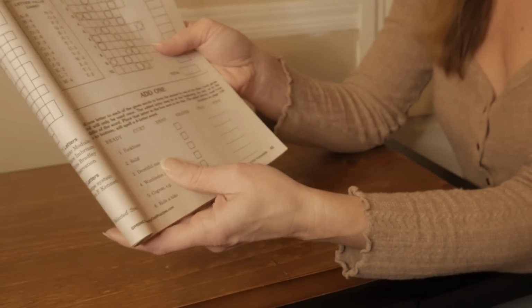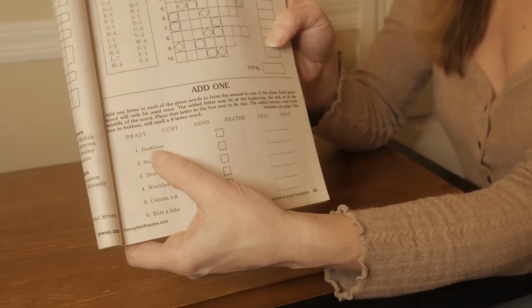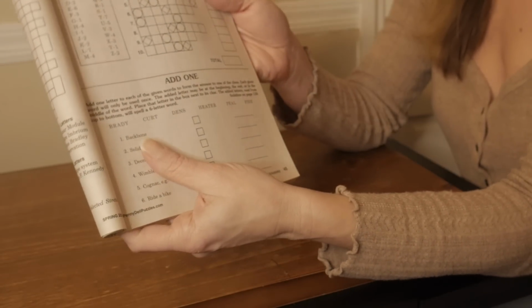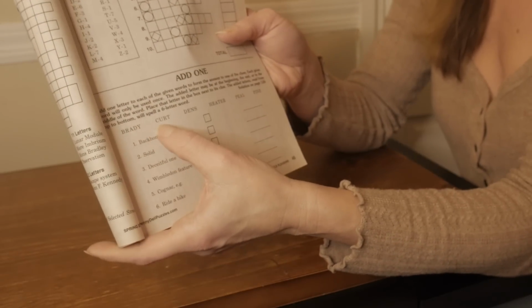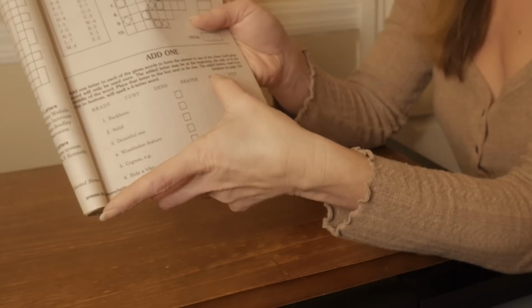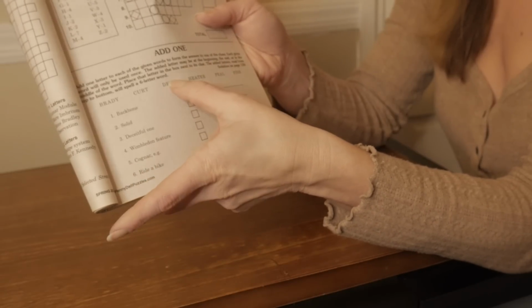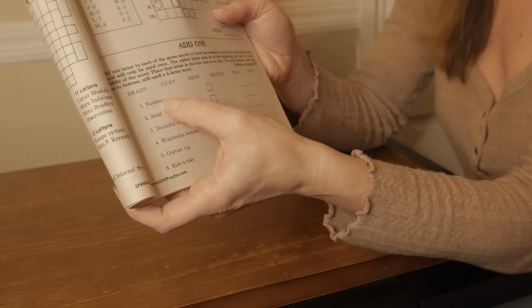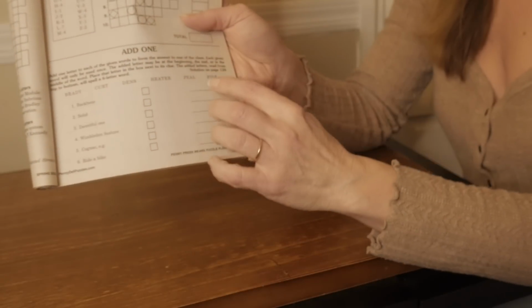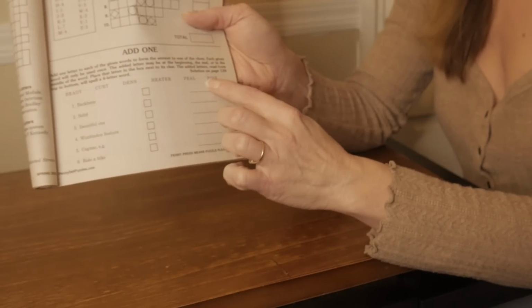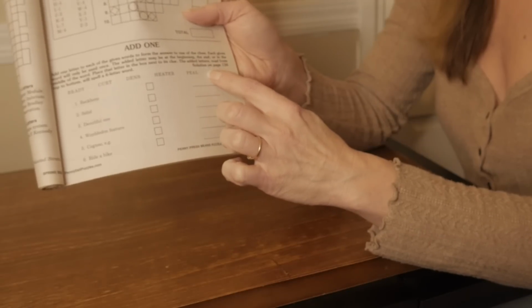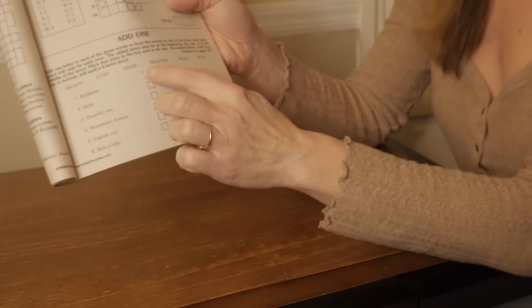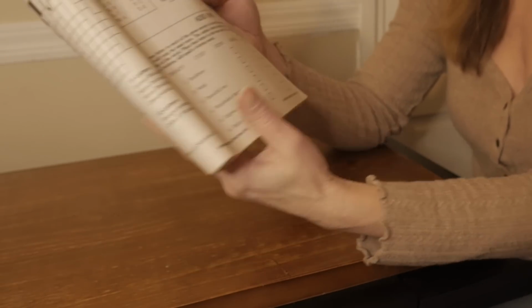Okay, so the first one is backbone. So we have to figure out which one of these words we can add a letter to make it fit into that backbone. So it might be spine. We have pine here, P-I-N-E. We might add an S, and then the S will go right here. Okay.